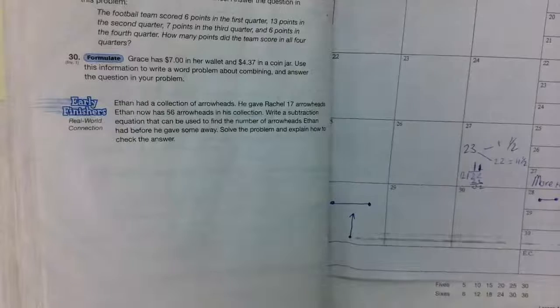29 comes from lesson 11. Lesson 11 is our missing addend lesson with 3 boxes. Some word problems about combining have more than 2 addends. The word problem below has 4 addends. Answer the question in this problem. The football team scored 6 points in the first quarter, 13 in the second, 7 in the third, and 6 in the fourth. How many points did the team score all together?